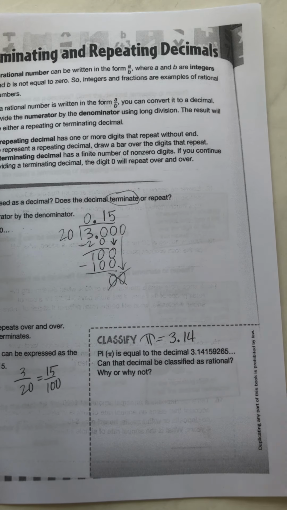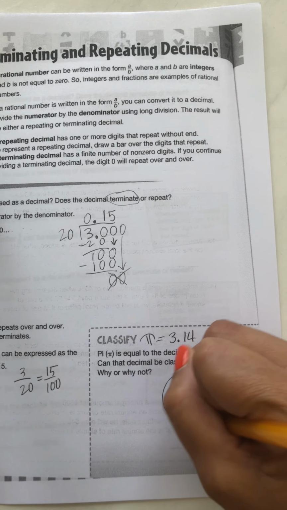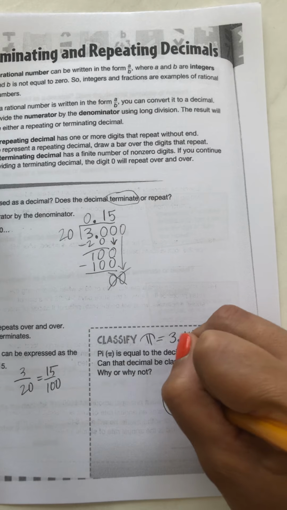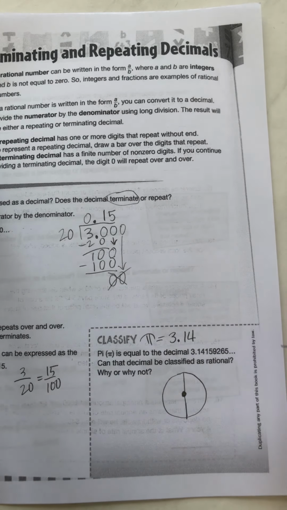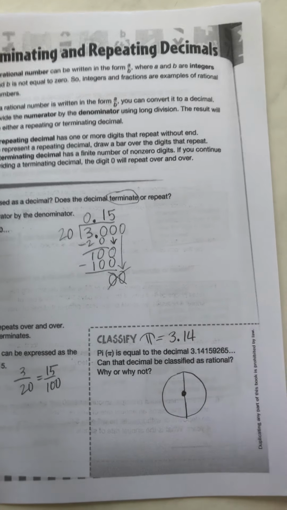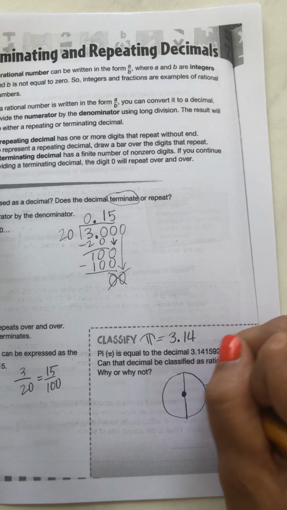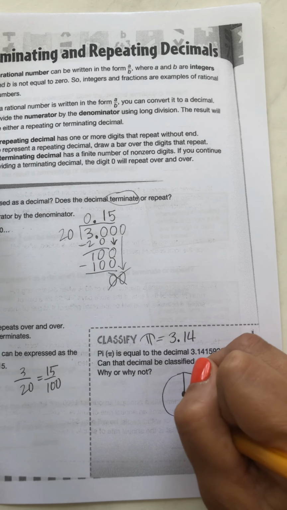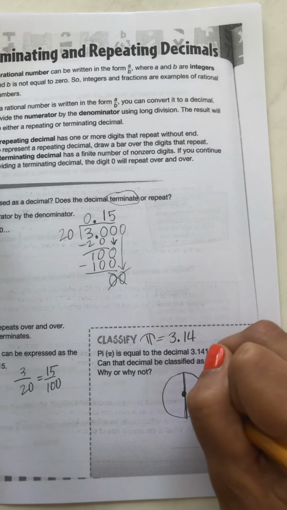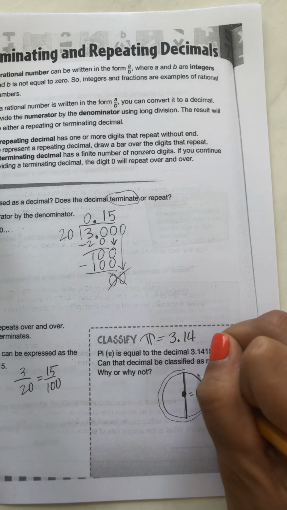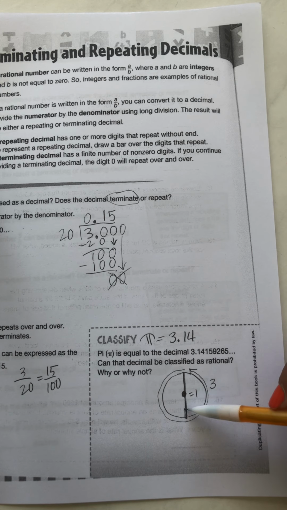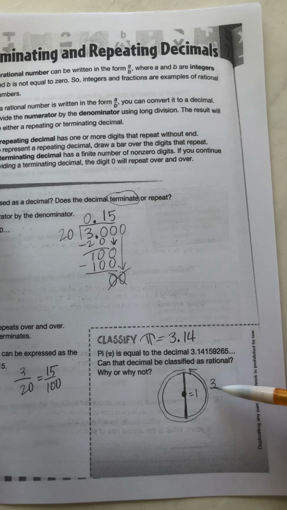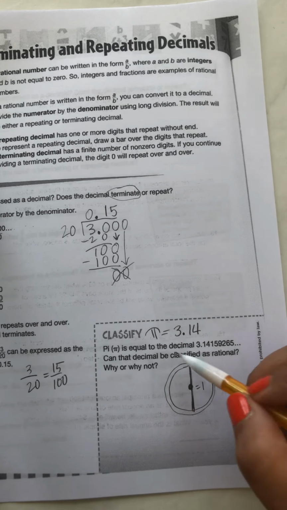And if you don't know anything about pi, pi is actually the relationship between the circumference and the diameter of a circle. So for example, if the diameter equals 1, the circumference is going to be about 3. So the diameter here is about 1/3 of the circumference. So that's how pi works.